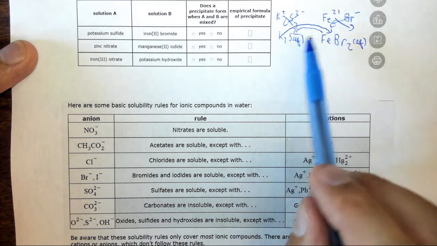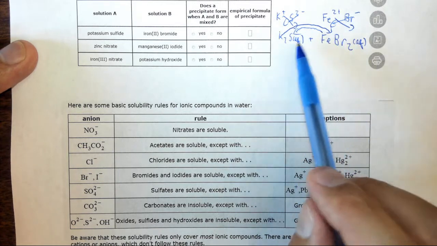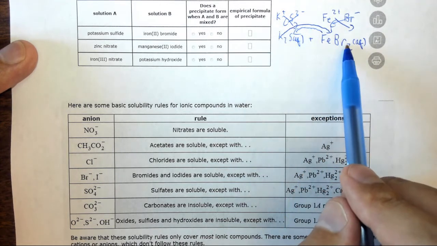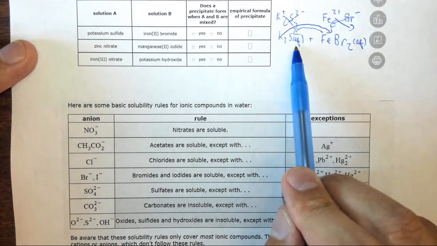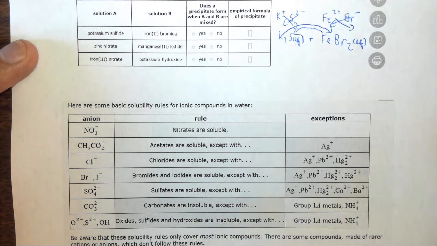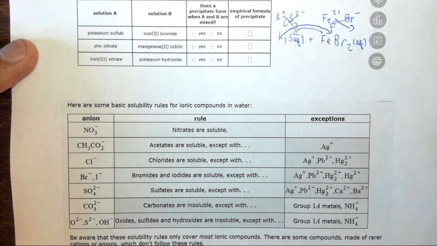However, we don't know if they're aqueous in interacting with each other. So for example, potassium and bromide could form a precipitate, or iron and sulfide could form a precipitate. So that's what we're trying to figure out here. And to do that, we have these solubility rules.